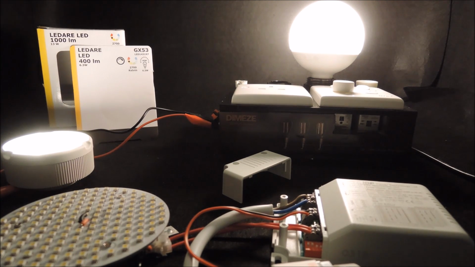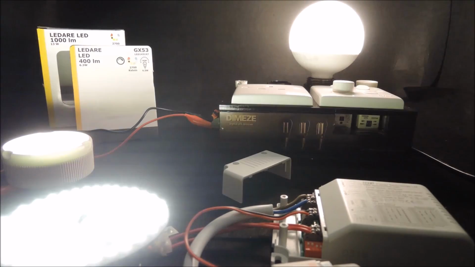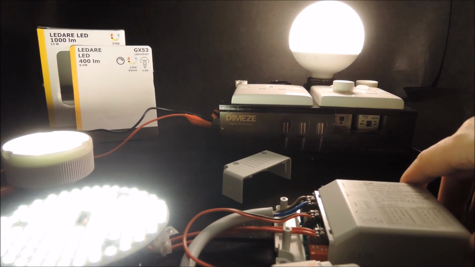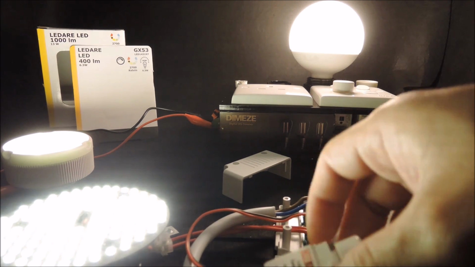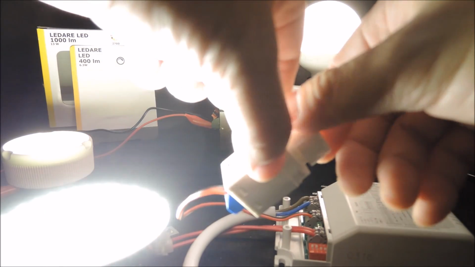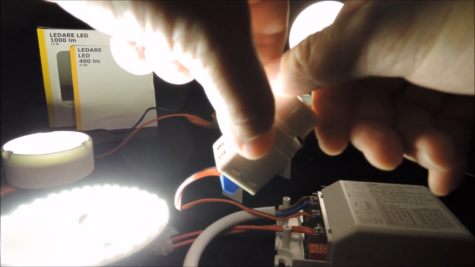Now, as soon as we connect to the power, you can see the new setup now has the dimming function added.